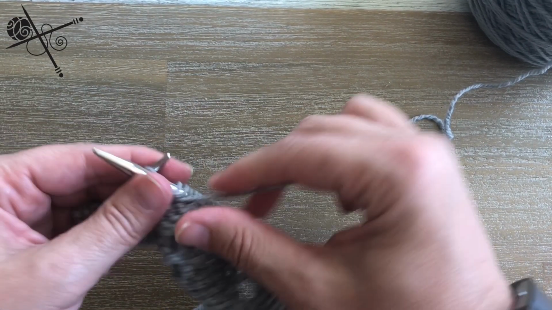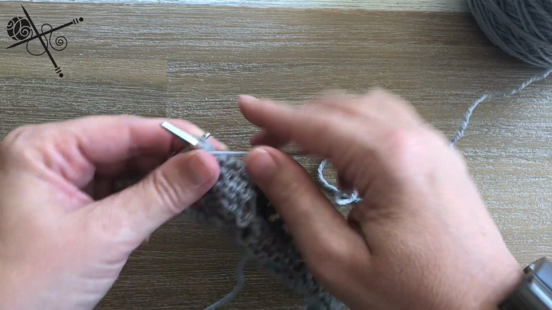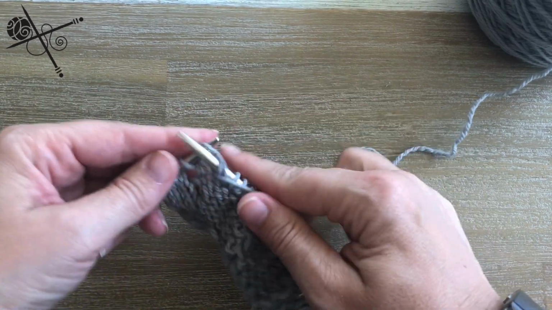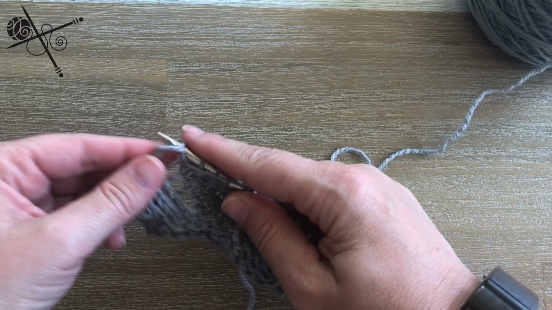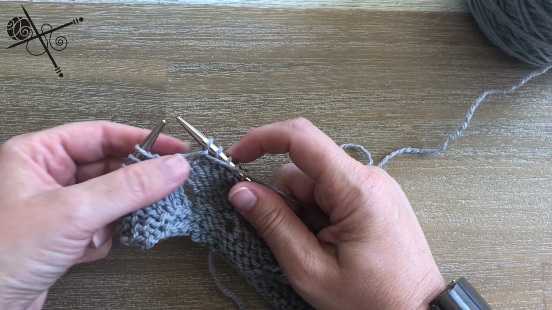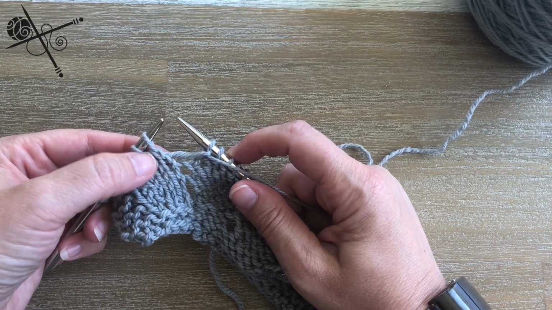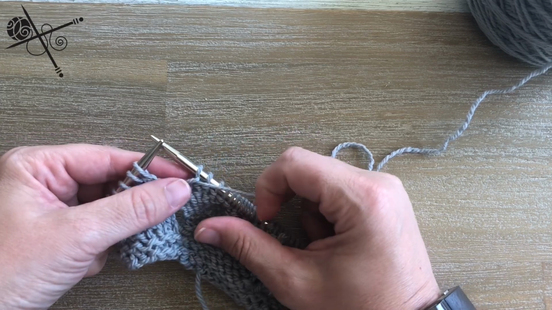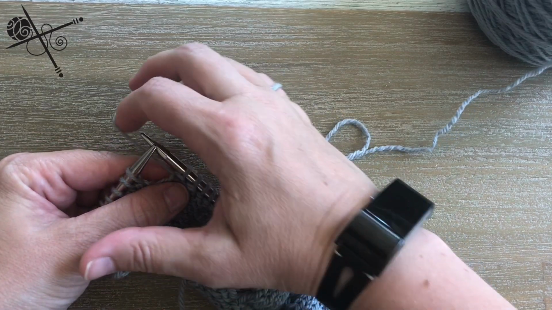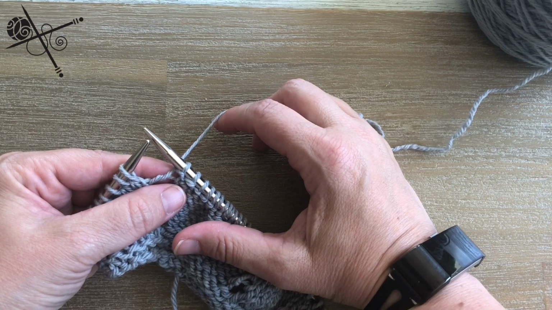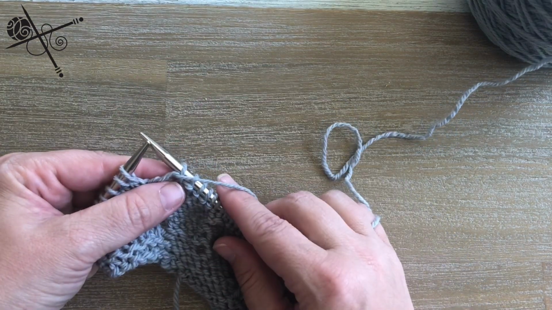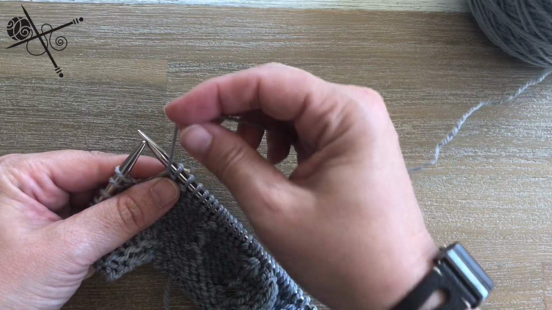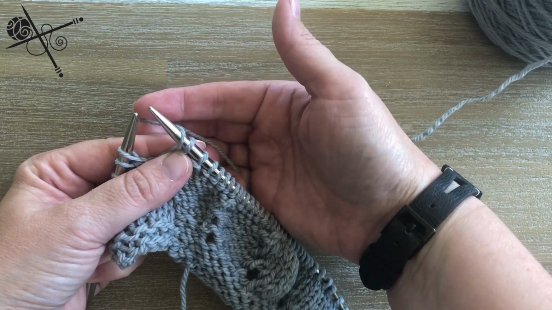And this last one I think is the one that gets people the most, that causes the most confusion. So here we are. We've come from a purl right here, and we look over here, we're headed to a knit. So we can't simply put our yarn to the back, because that's just what we would do if we were going to make a knit stitch. And technically what we need our yarn to do is drape over the needle just like this.